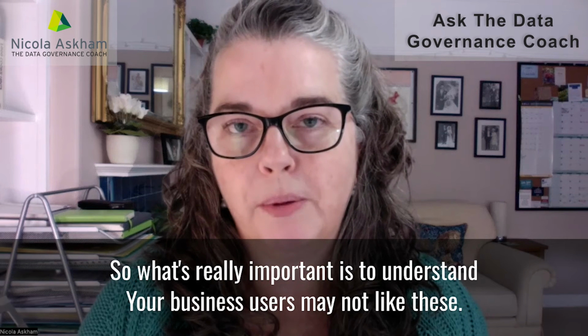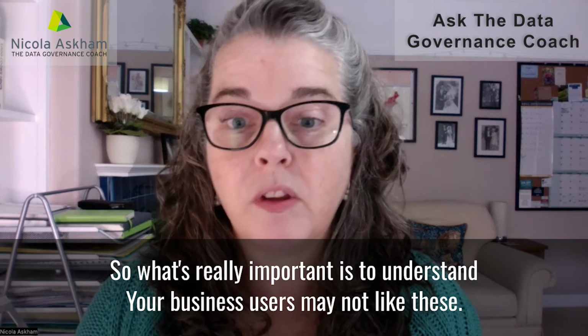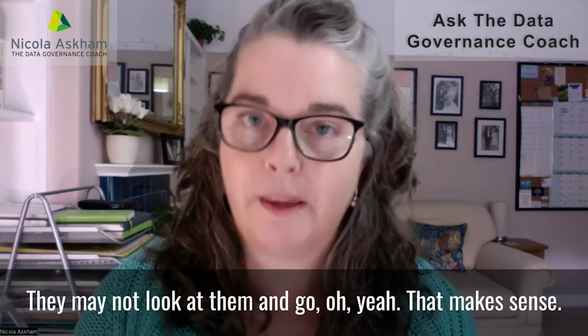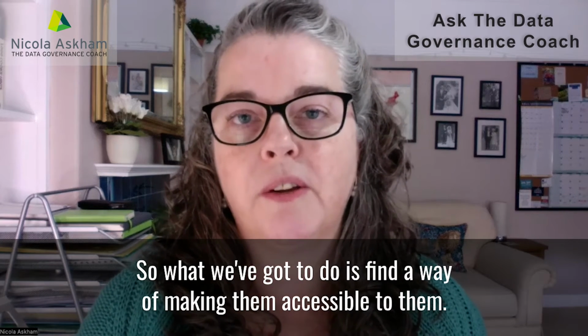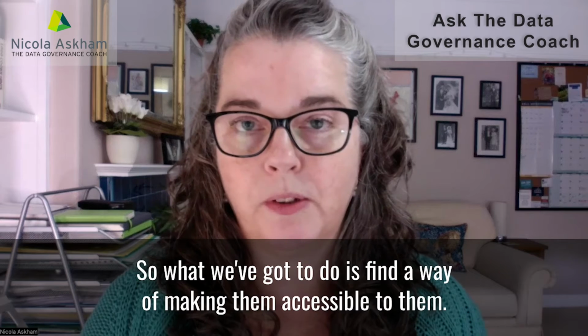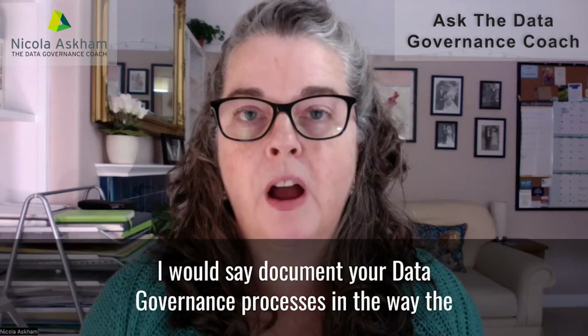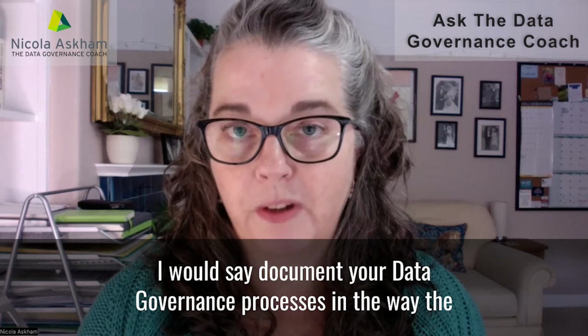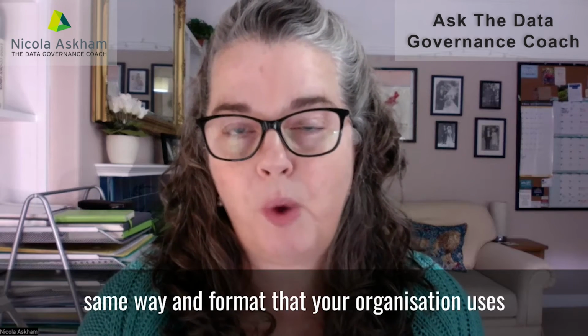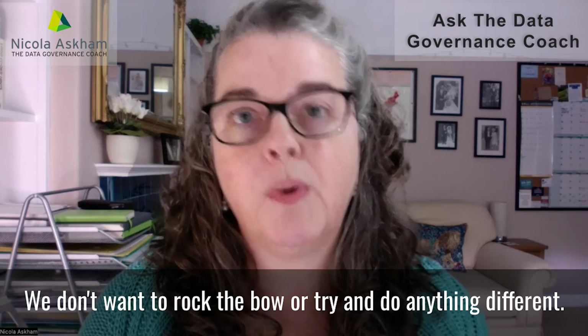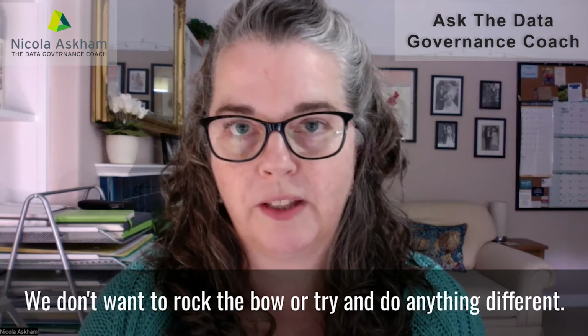So what's really important is to understand your business users may not like these. They may not look at them and go, oh yeah, that makes sense. So what we've got to do is find a way of making them accessible to them. If your organization doesn't use swim lane diagrams, I would say document your data governance processes in the same way and format that your organization uses for documenting all other processes. We don't want to rock the boat or try and do anything different.